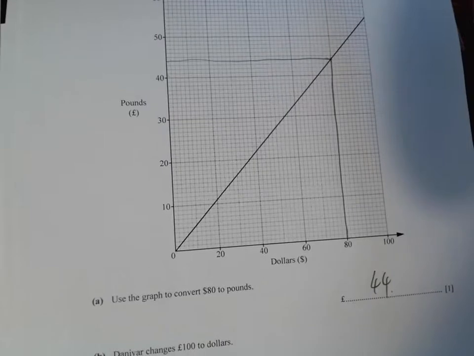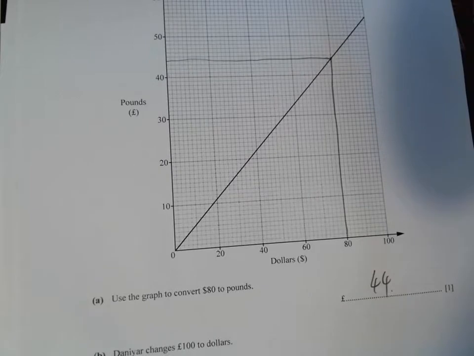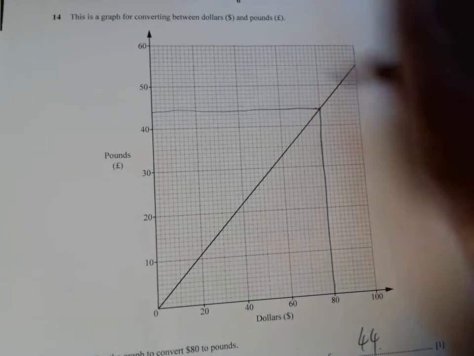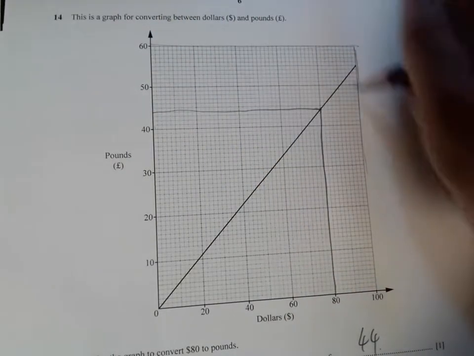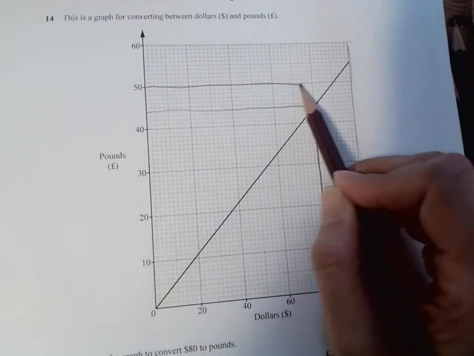And changing 100 pounds to the dollars, because we do not have the bit here, we have to do some working here. 60 pounds. We do not have 60, so we have 50.